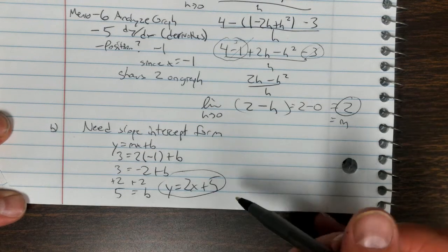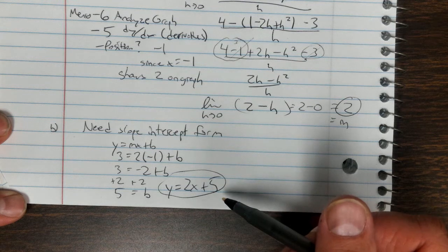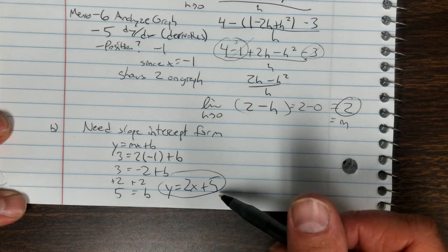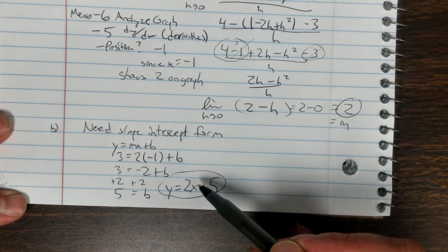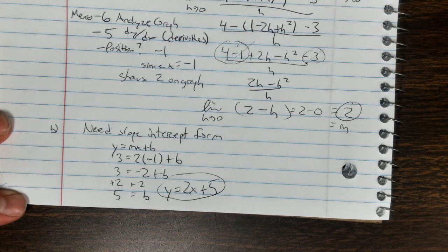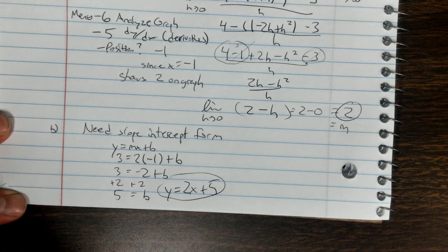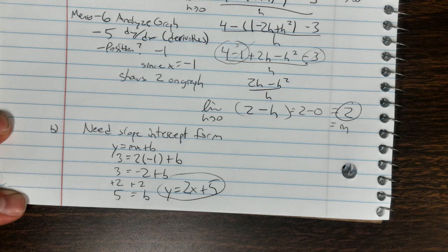Now on most of these in the Math Excel, they want you to solve for y, but on some of them in the textbook, they have you use point slope form. So I'll just tell you when that comes up.